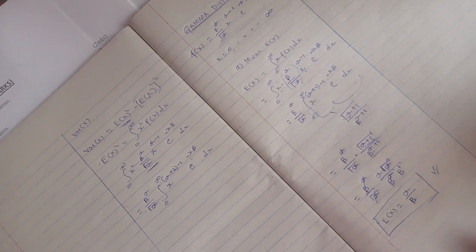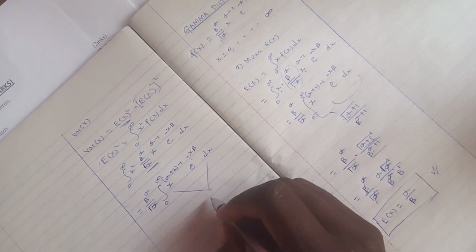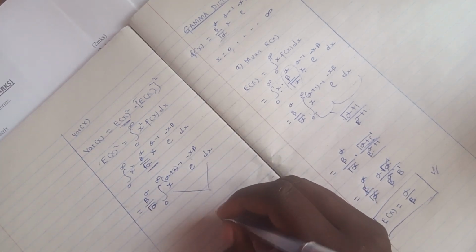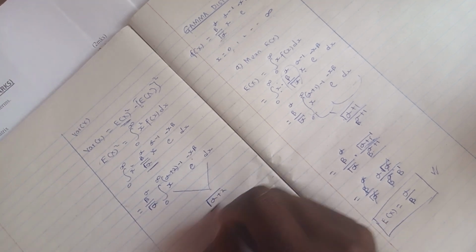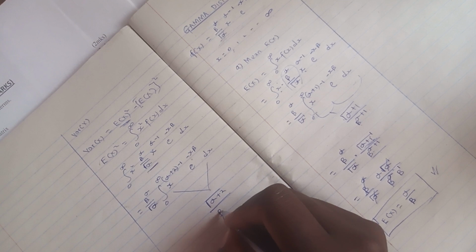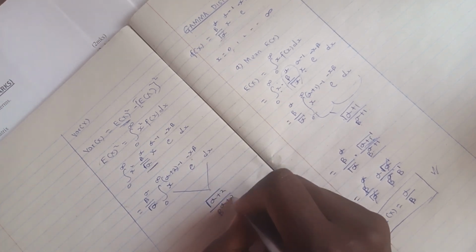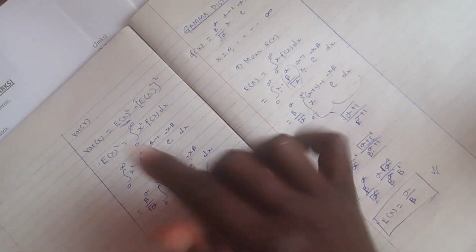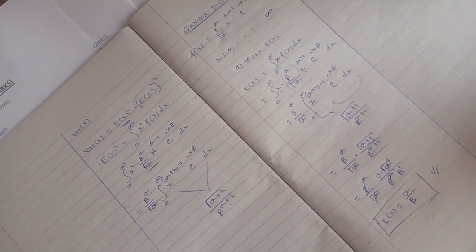Then what are we going to do next? The whole of this integral will always give us gamma alpha plus 2 out of beta alpha plus 2. So we automatically multiply the two.